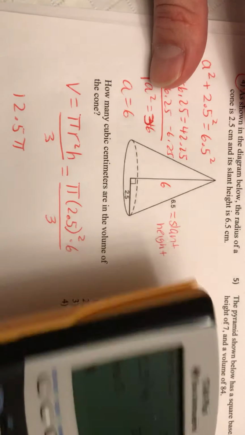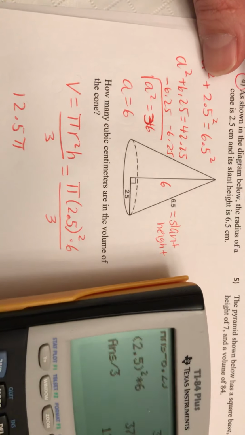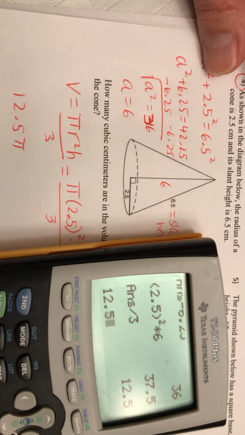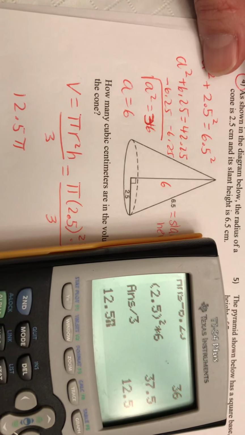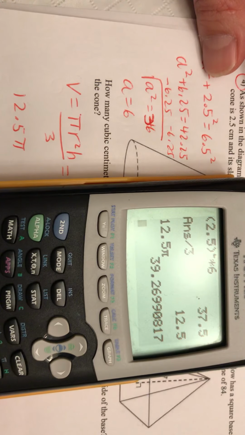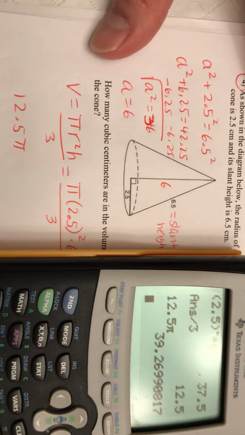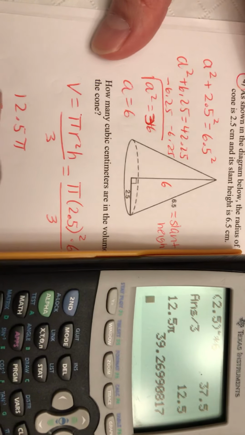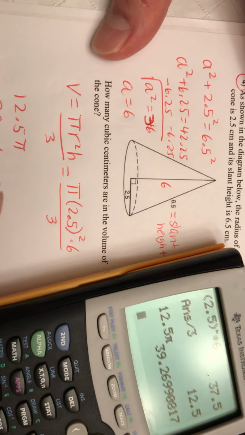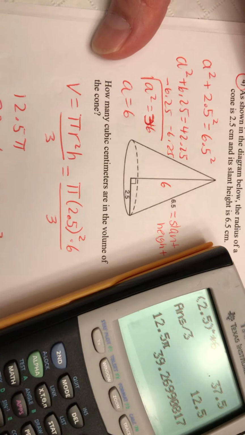It says how many cubic inches are in the volume of the cone. So the way they word it, they want you to round to the nearest cubic inch. So we're going to round to the nearest 1. That's going to come out to 39.269, and rounded to the nearest cubic unit, that's going to be 39 cubic centimeters. Centimeters cubed.